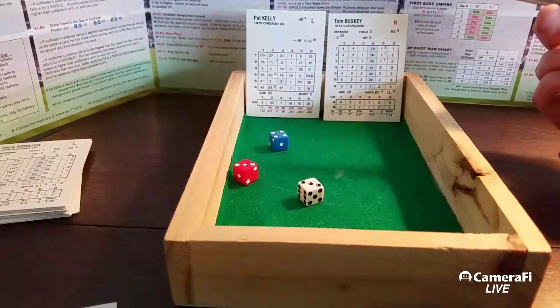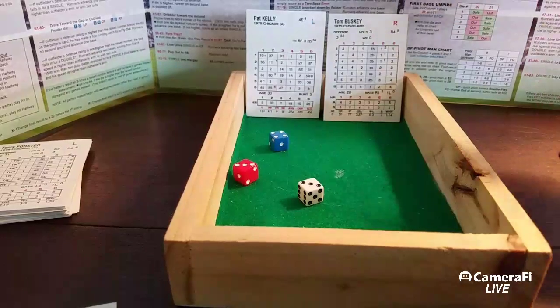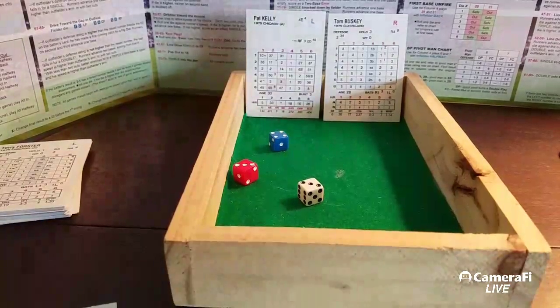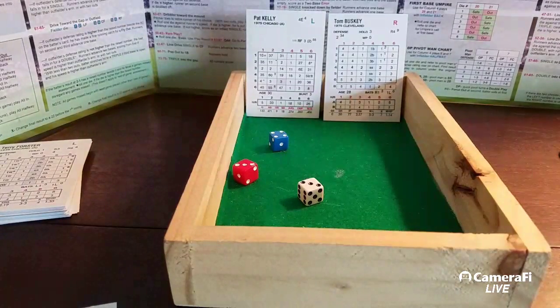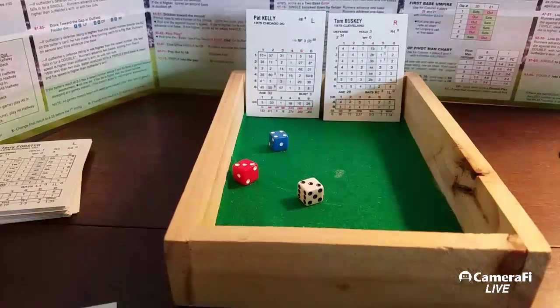With 1 out and either a right fielder or a center fielder with a 5 arm, it scored as a double, not a triple. There is 1 out. Let's see if any of the right fielder or center fielder has a 5 arm. I highly doubt it. Let's see here. Their arms. No, nobody has an arm that big. 3 is the best arm they got. So the triple is going to stand.